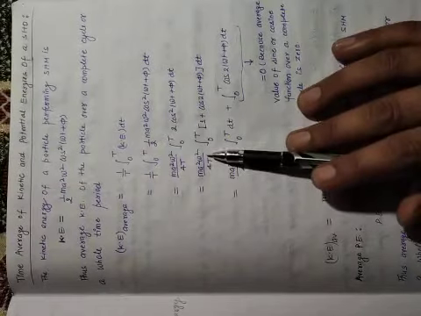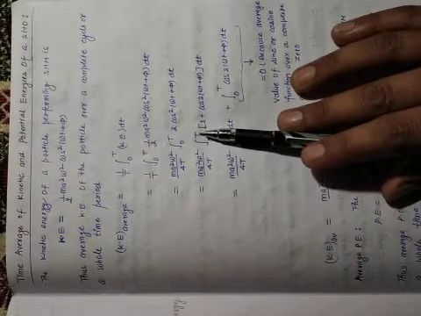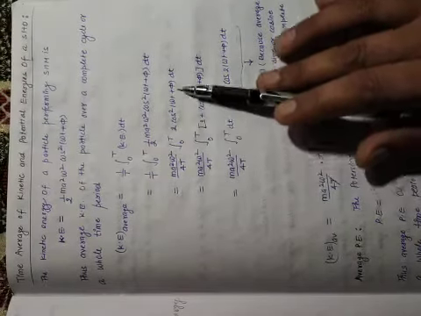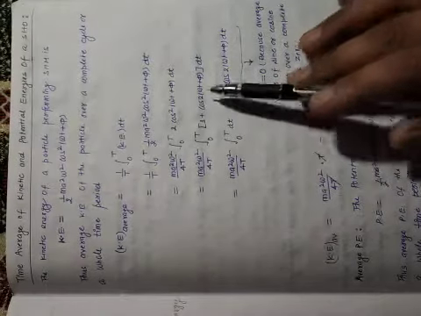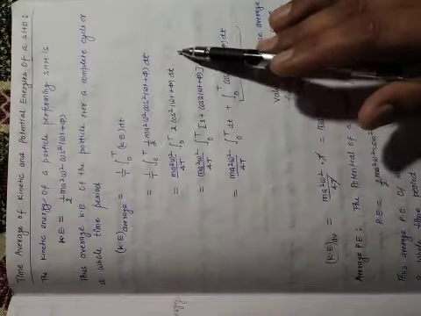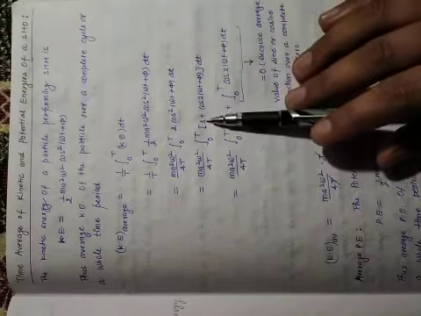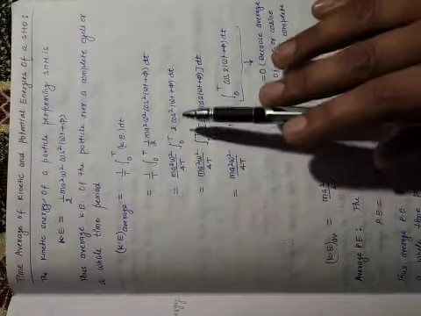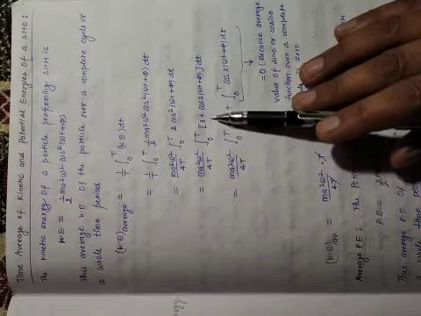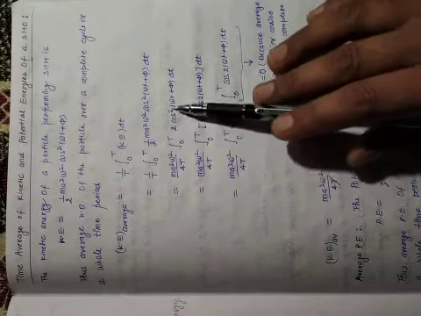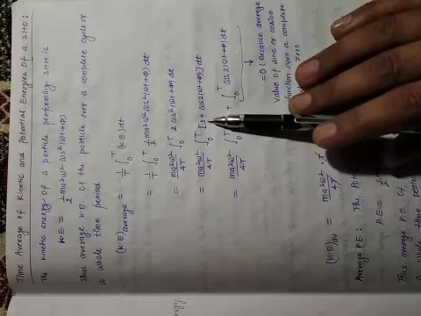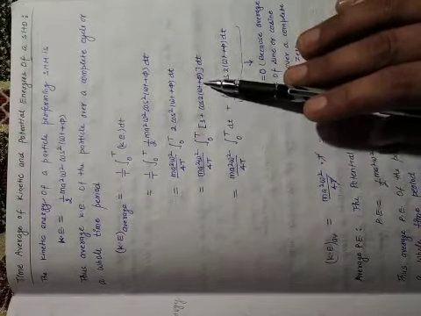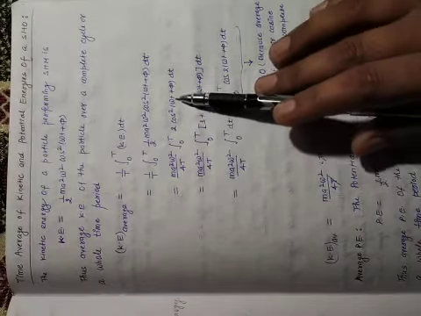So this quantity is constant, the integration 0 to T is the same, and this is converted by the trigonometric relation: 2 cos square theta is equal to 1 plus cos 2 theta, or cos 2 theta can be written as 2 cos square theta minus 1. So 2 cos square theta can be written as 1 plus cos 2 theta, where theta is omega t plus phi.